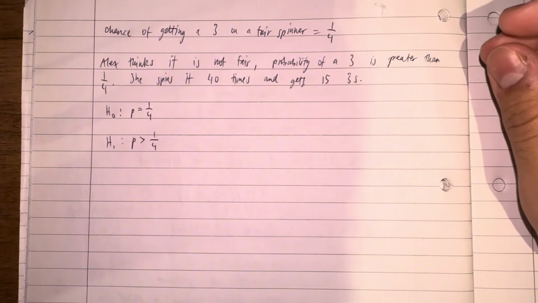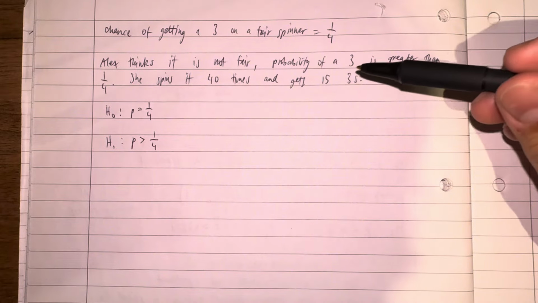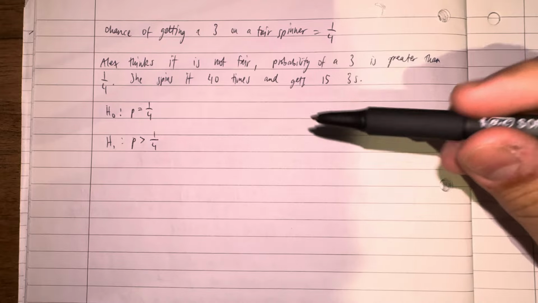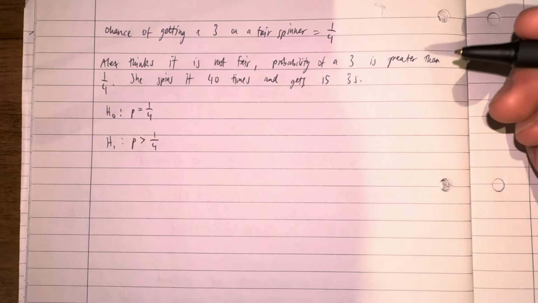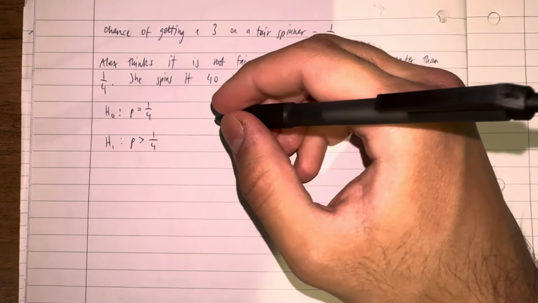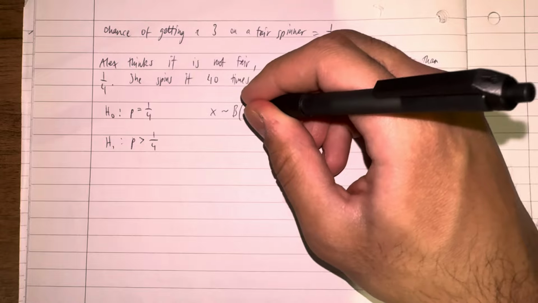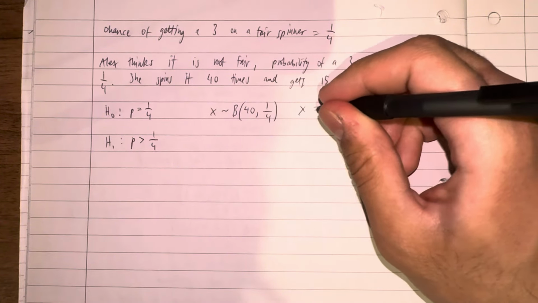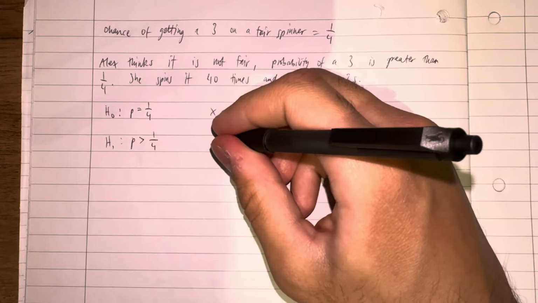Now to do the actual test, we need to find the probability of getting 15 or more 3s, because a probability higher than 1/4 would suggest getting more 3s than what we would expect. So first we make our distribution. X is distributed binomially with 40 trials and probability of success 1/4, where X is equal to the number of 3s. Now we want to find P.